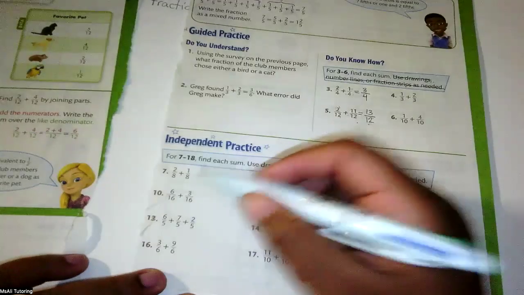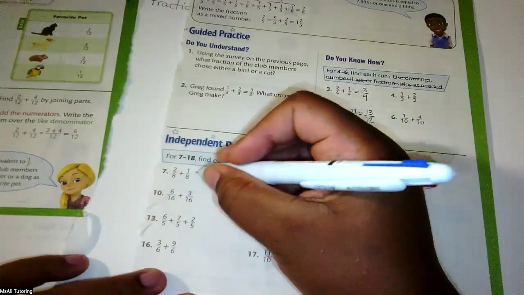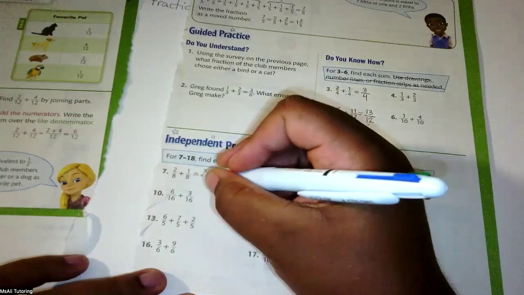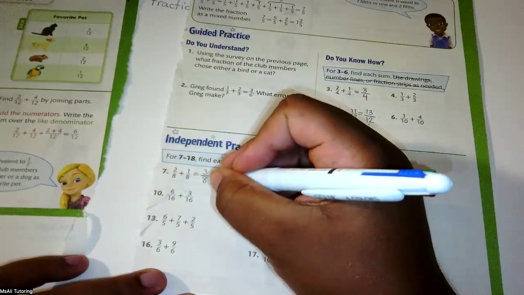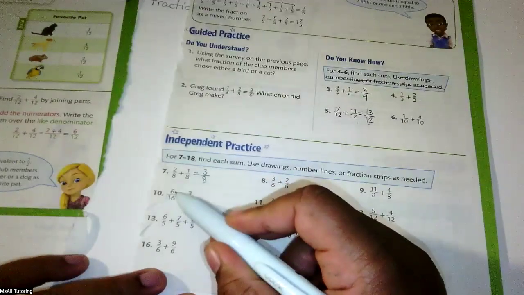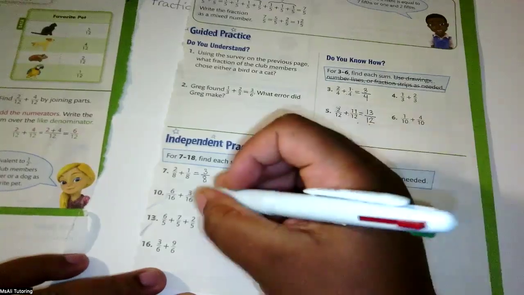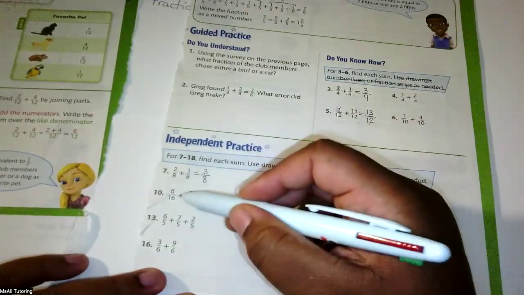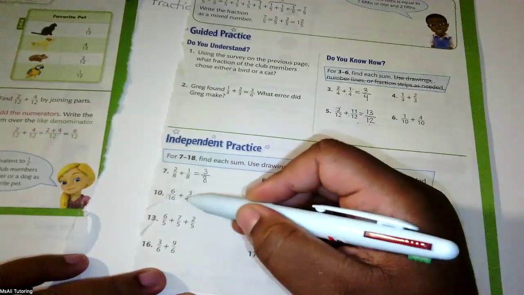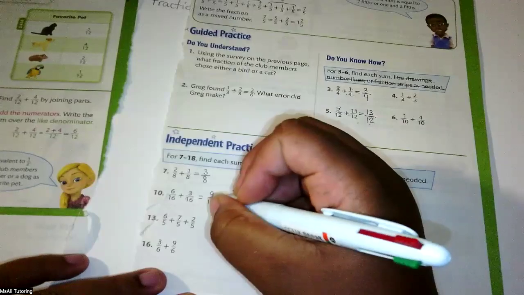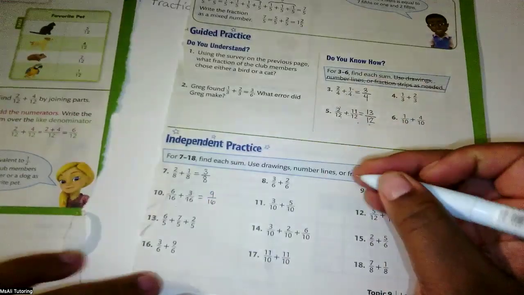Oh, let's do this column together. 2/8 plus 1/8 is equal to 2 plus 1 is 3. Fraction bar, eighths. 6/16 plus 3/16. 6 plus 3 is 9. Fraction bar, 16ths. 9/16.